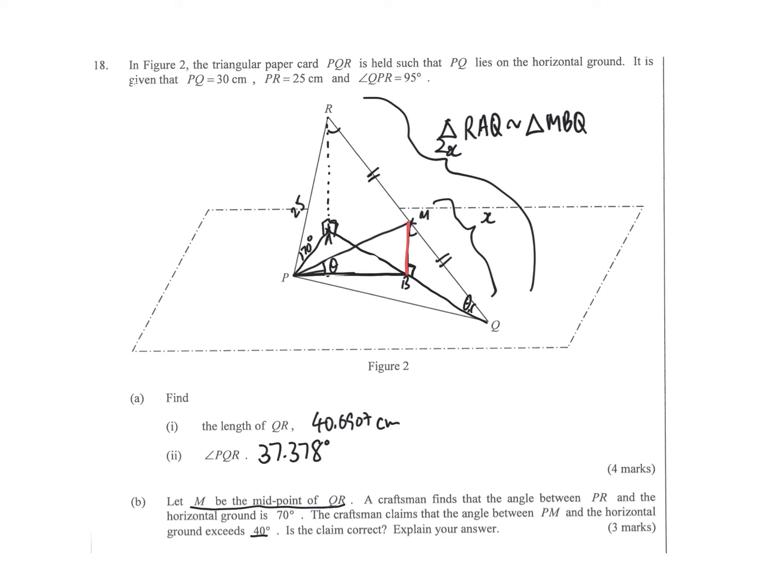And secondly, we were told about MQ as well, because M is a midpoint. So it's basically half of 40.6907. And in part A, we also found the angle PQR. And with PQ as 30 given in the question, we have two sides and an angle trapped in between.